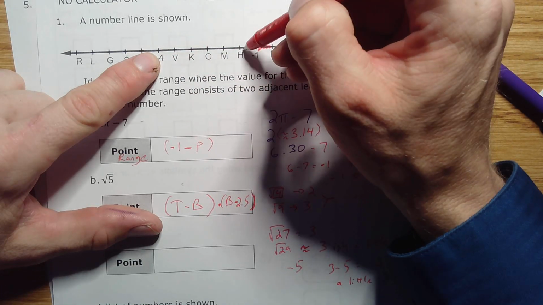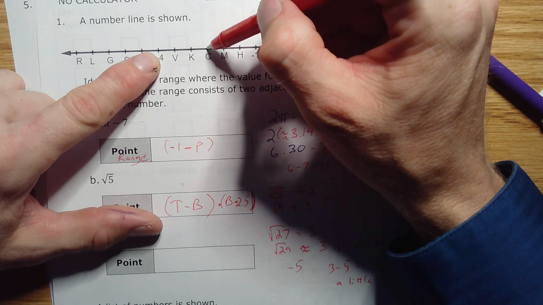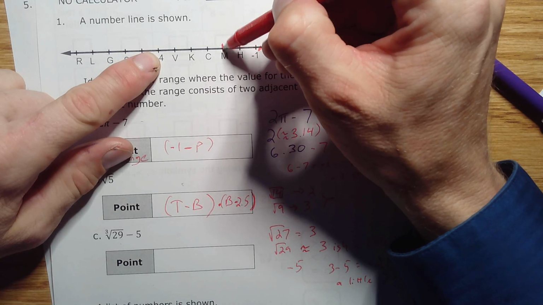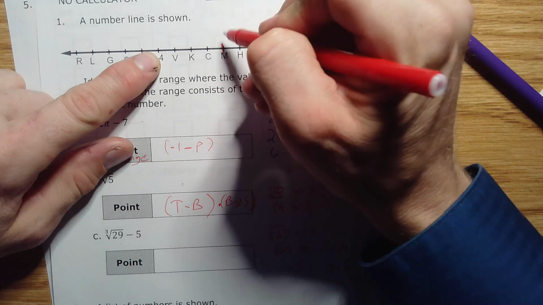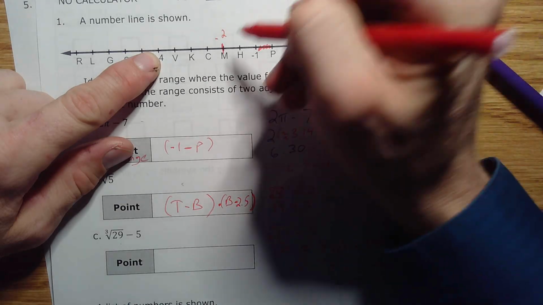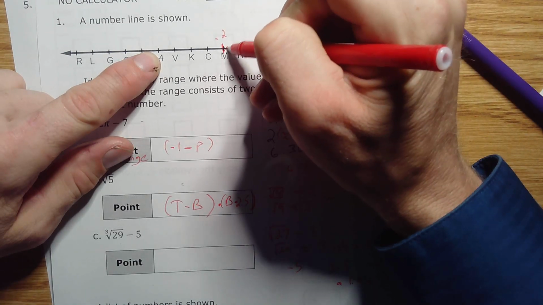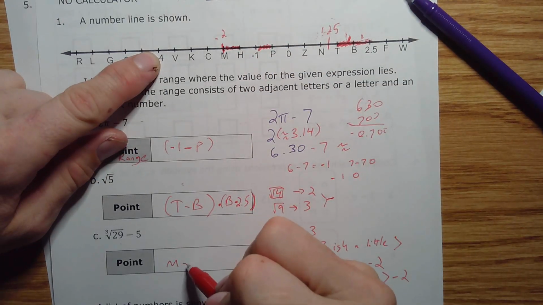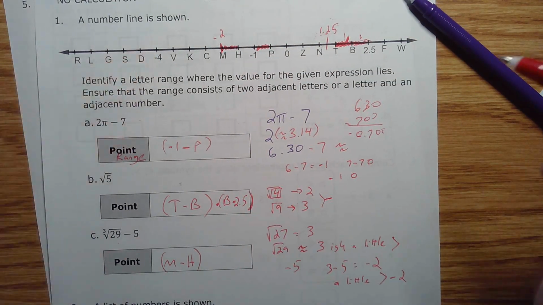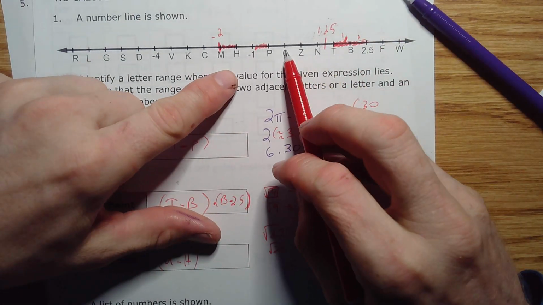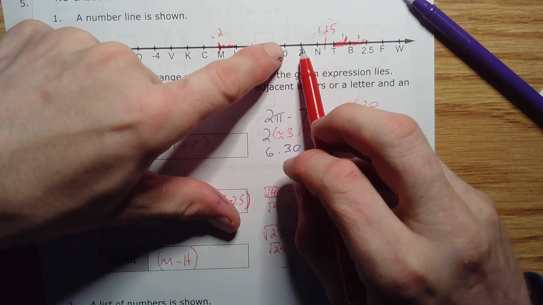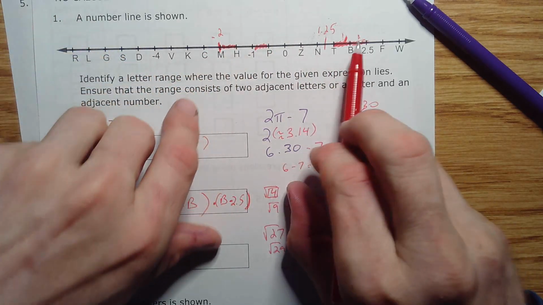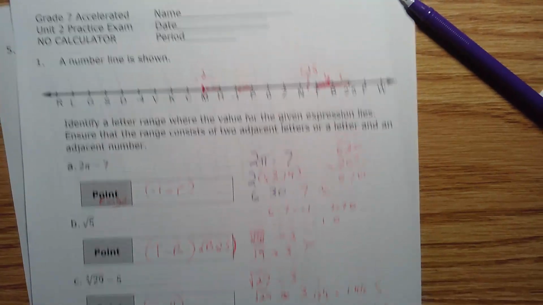So this is negative 2. So it's probably just right about here. It's between m and h. It's weird how the range changes. Anyway, okay, so that's that one.